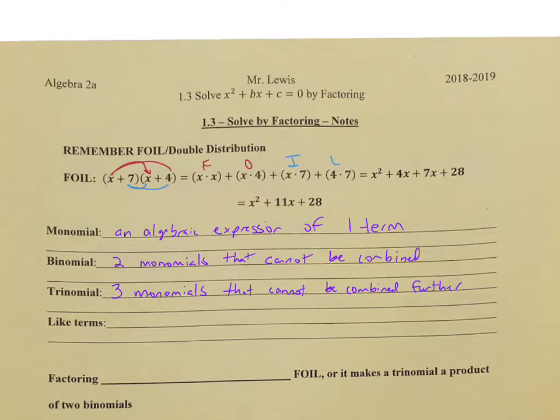All right. And really important, like terms. Like terms are terms with the exact same variable to the same power. So x squared and x are not like terms because they cannot be combined because they are not the same exponent.